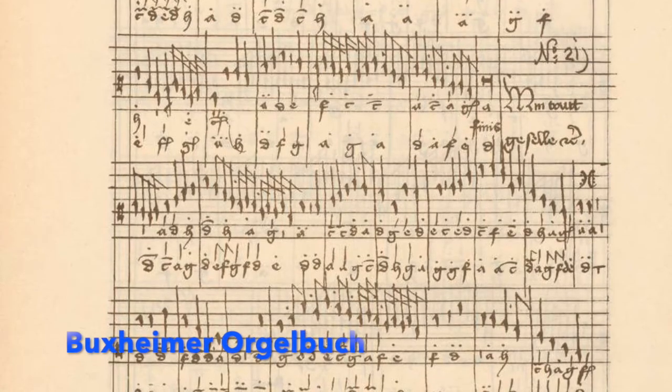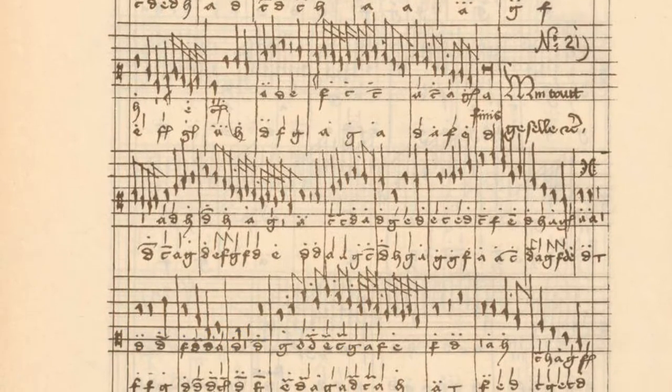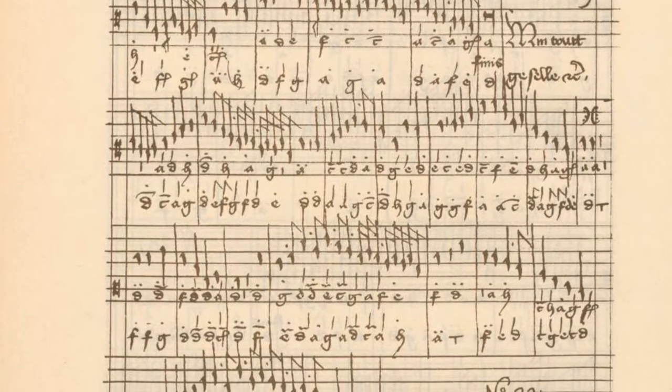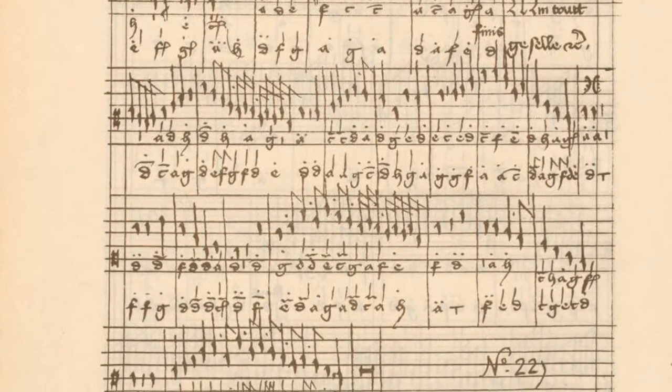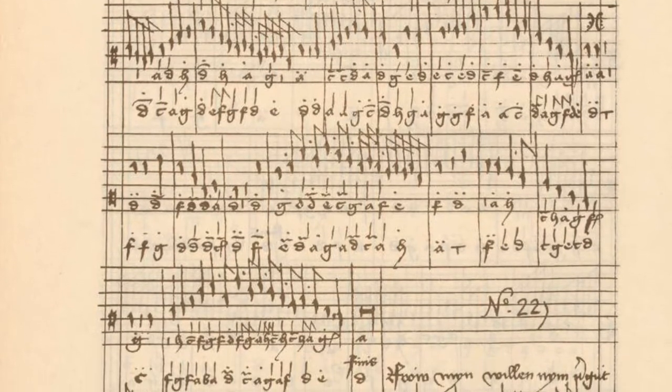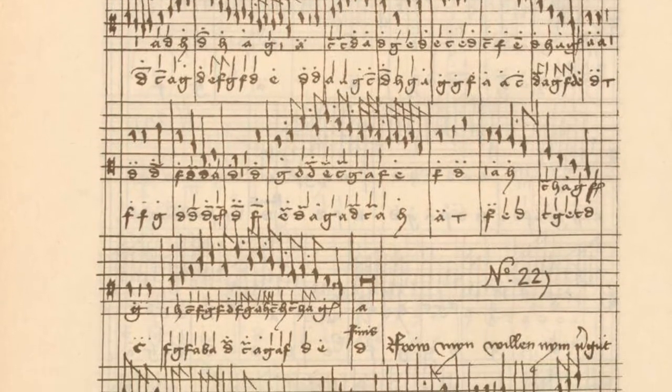So with organ tablatures, we are talking about the period that goes from the late Middle Ages to the Baroque era, more or less. So the first organ tablatures date from the late Middle Ages, of the 14th century. This tablature that we can see here is actually from the 15th century, so 1460s and 70s. It's the so-called Buchsheimer Orgelbuch. So at that time, it was quite common for organ books to be compilations of pieces by different authors, including vocal pieces that have been arranged for the organ.